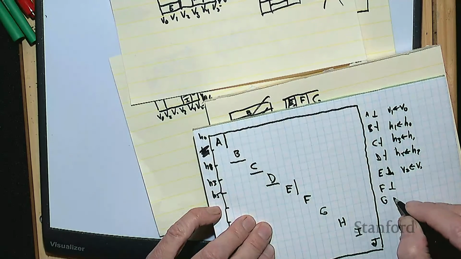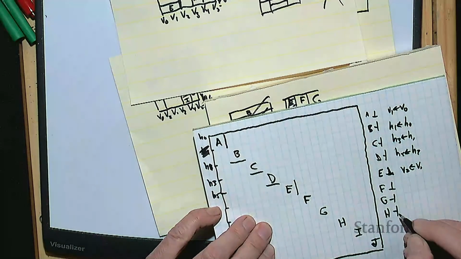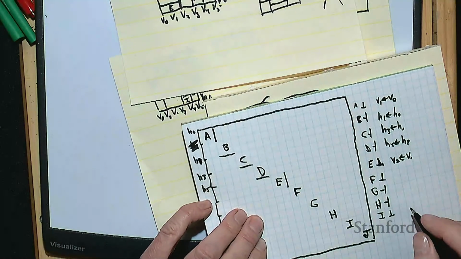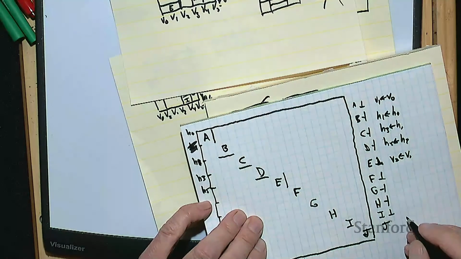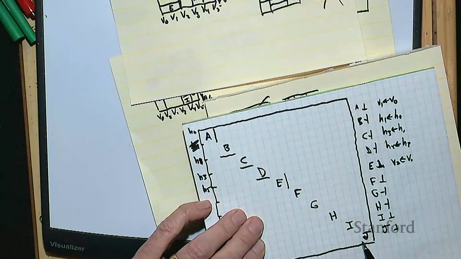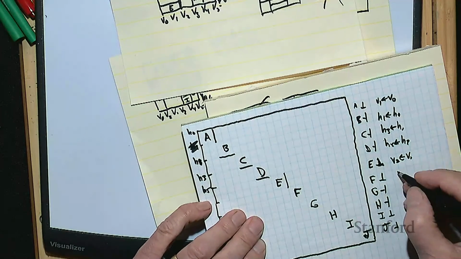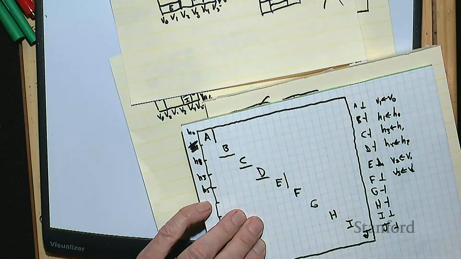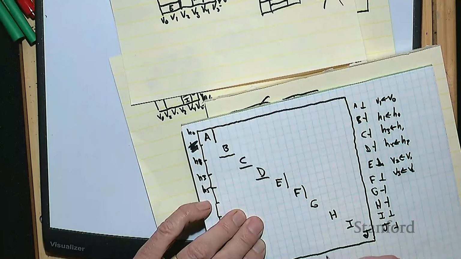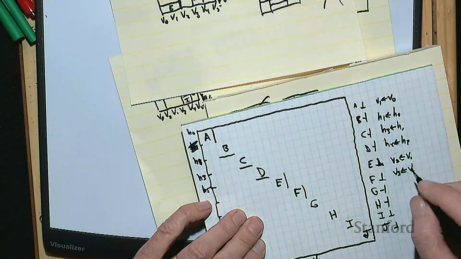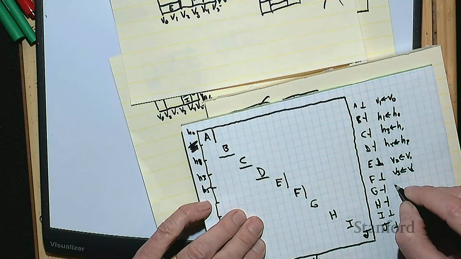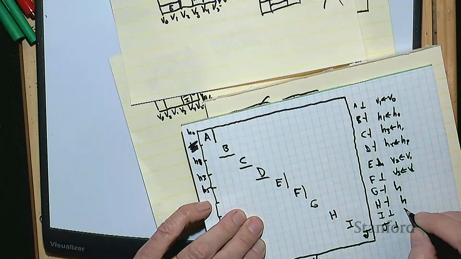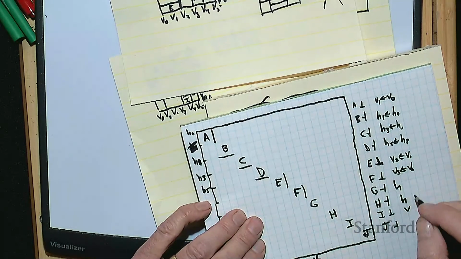G, H, I. I don't pay for errors in this though. And J has actually a corner, but this is going to say V3 to V2. So F is going to be here and going to be V3, and then this is going to be an H and a V, and this is going to be both H and V.